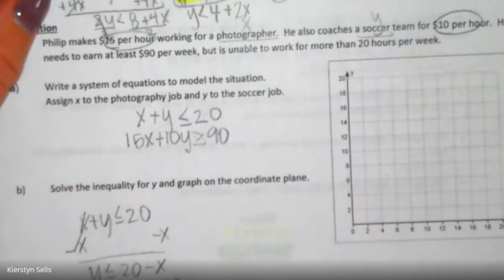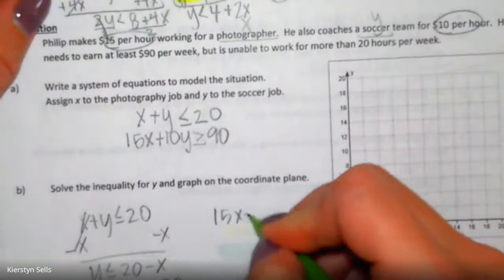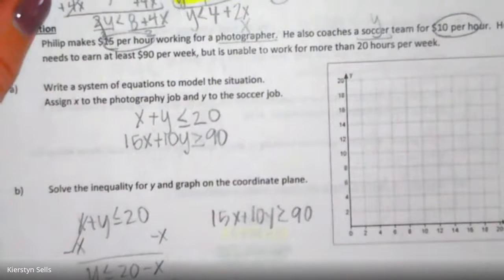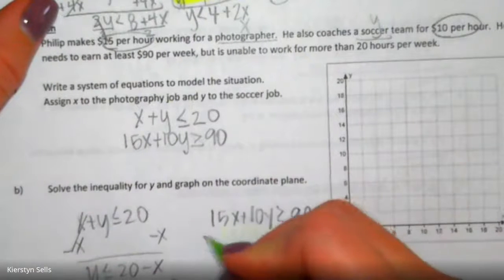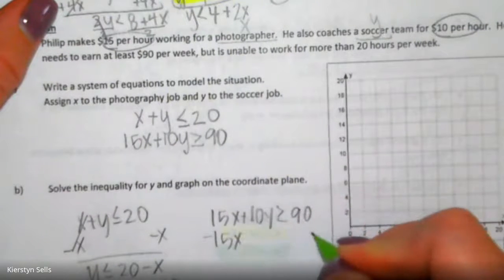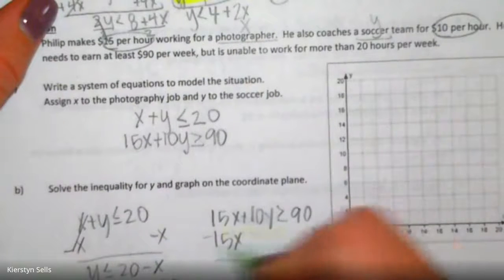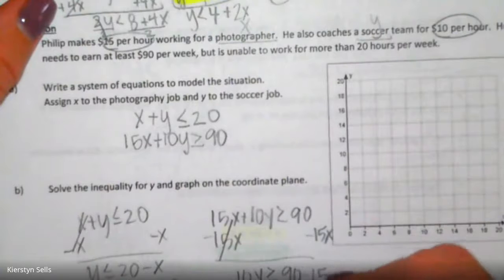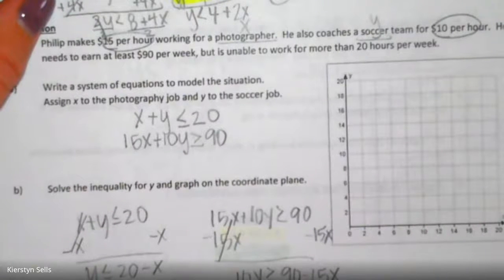All right, then the next inequality, 15x plus 10y, how do I get y by itself there? Minus 15x. So 10y is greater than or equal to 90 minus 15x.